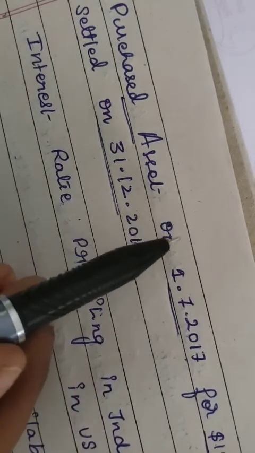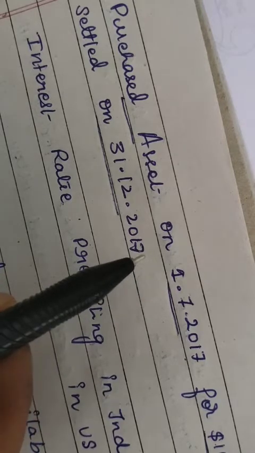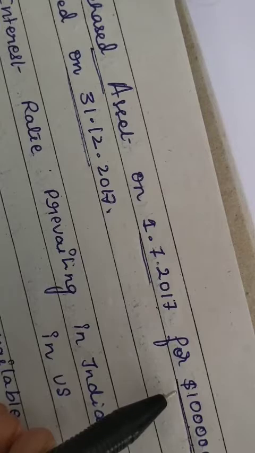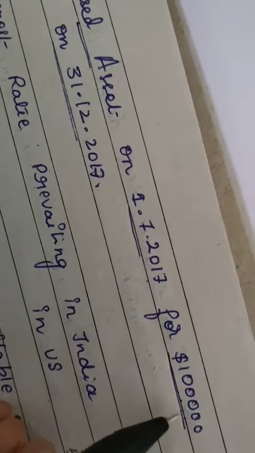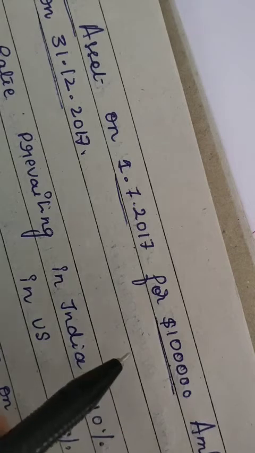So the Indian importer has imported goods worth $1 lakh from the US.